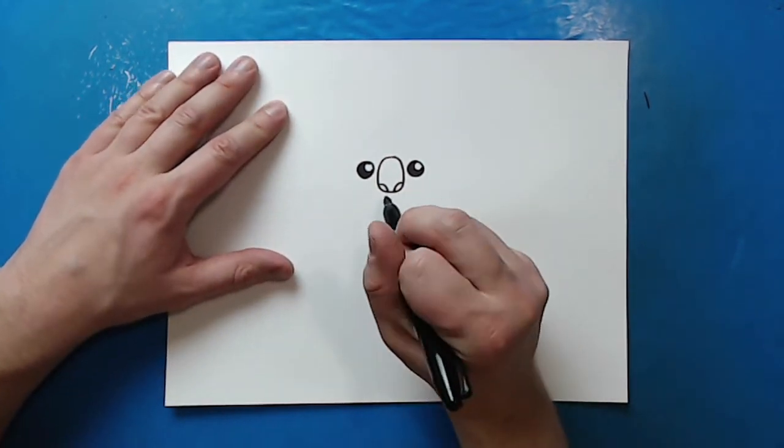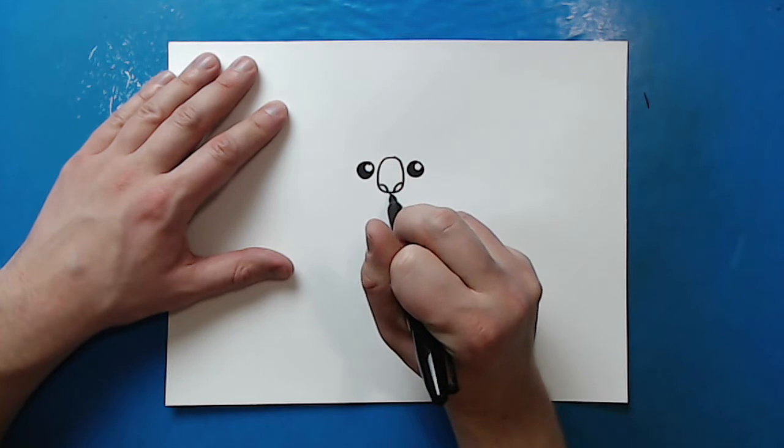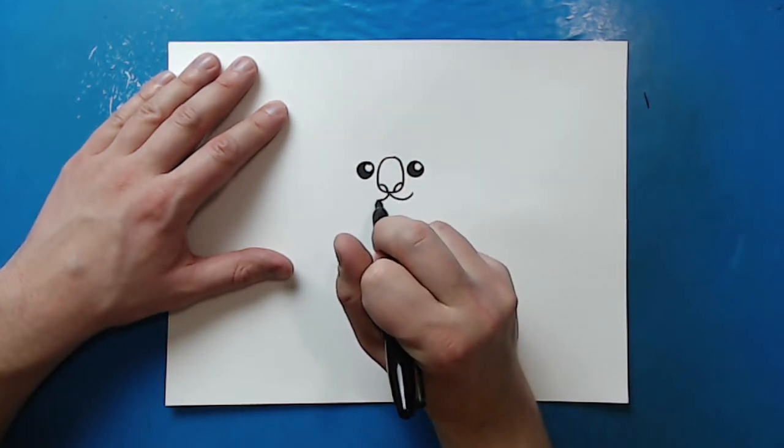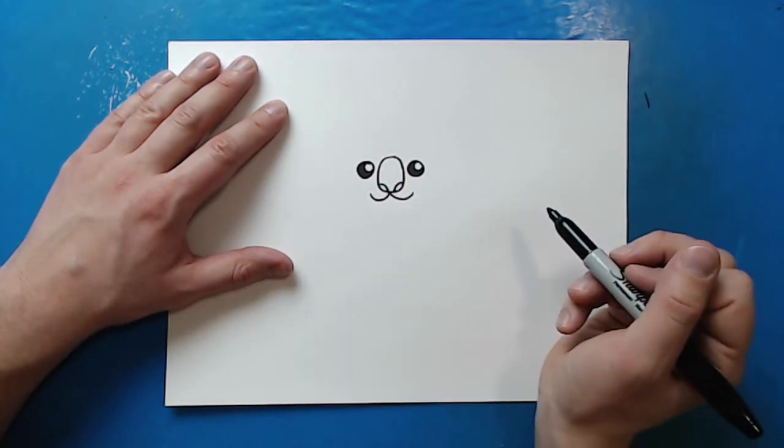Now, right underneath here, we're going to make a little bit of a mouth. So starting here, I'm just going to draw a little line that's just going to curve like this, and then a little line that's going to curve the other way like that, just for the mouth.